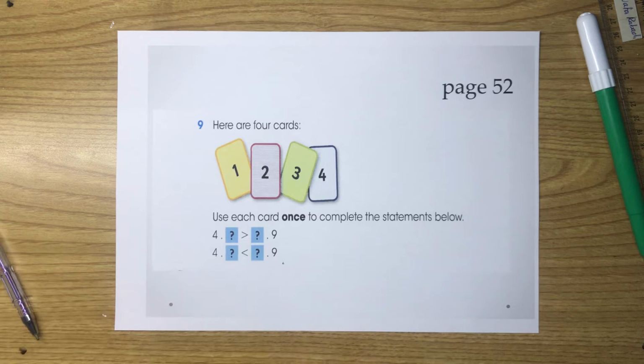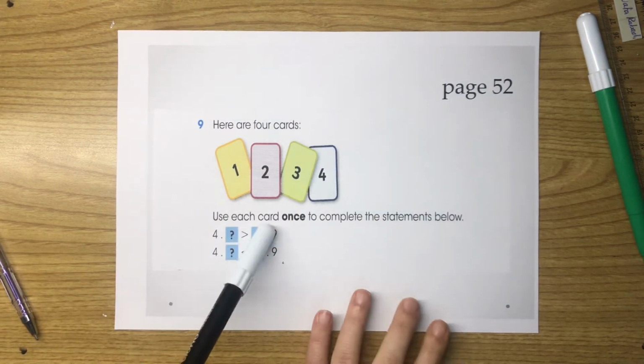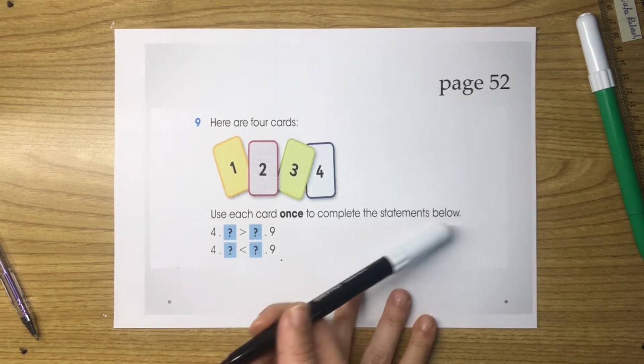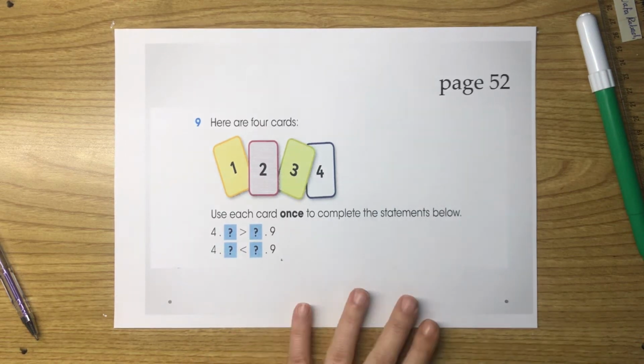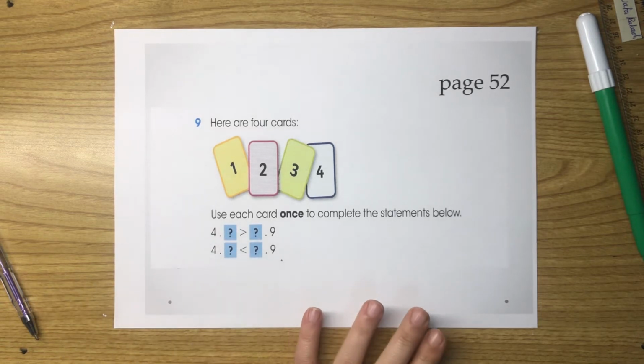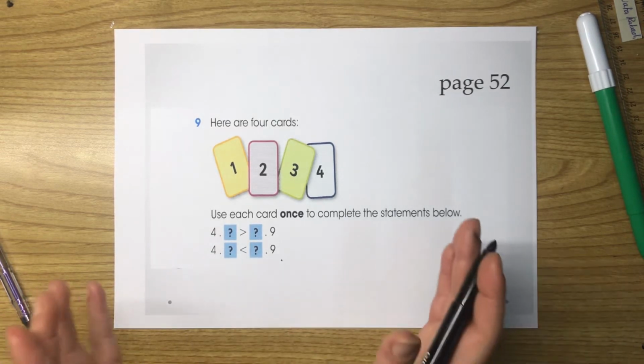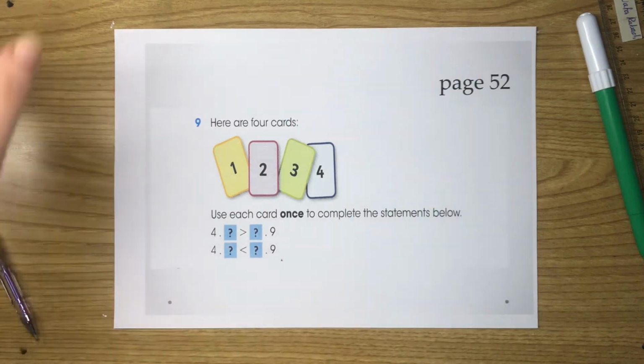Okay. Here are 4 cards: 1, 2, 3, and 4. Use each card once to complete the statements below. I'm gonna give you a moment because there are many answers for this question and all of them are true. You might do it in a different way, but definitely it's gonna be a correct answer.